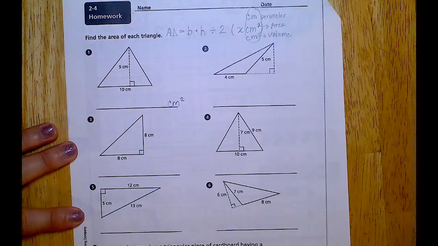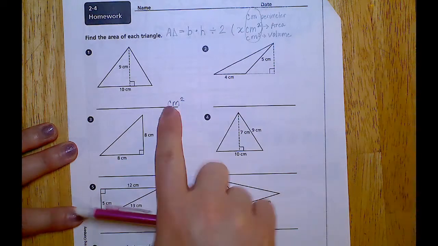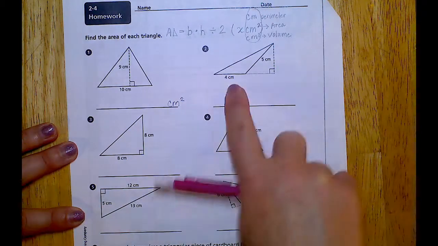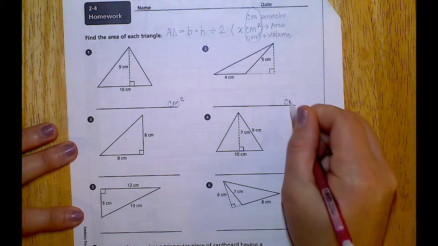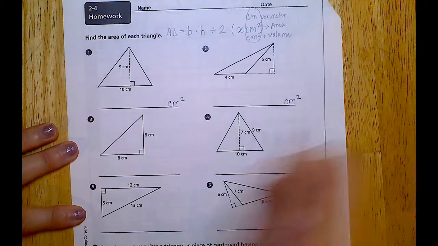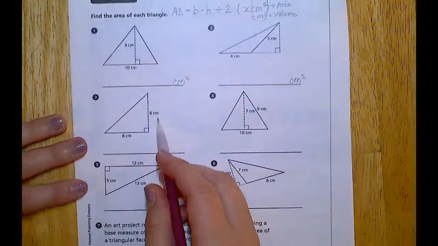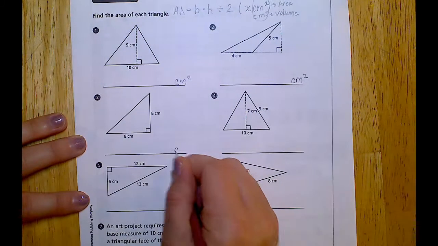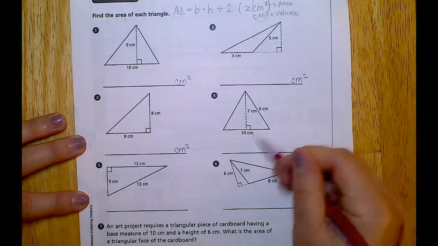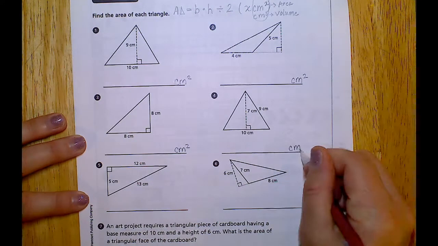So I'm just going to put that right there so I can remember. My answer would go next to this one, centimeters squared. This is also going to be centimeters squared. I'm just checking the units as I go through, because sometimes it makes sense to just check. Centimeters squared, centimeters squared.